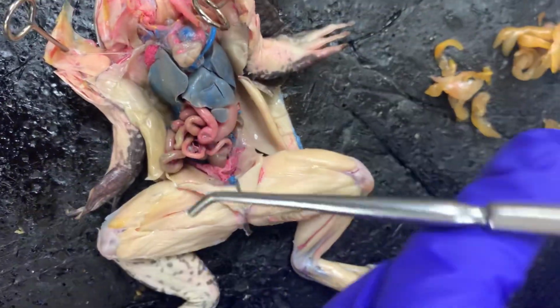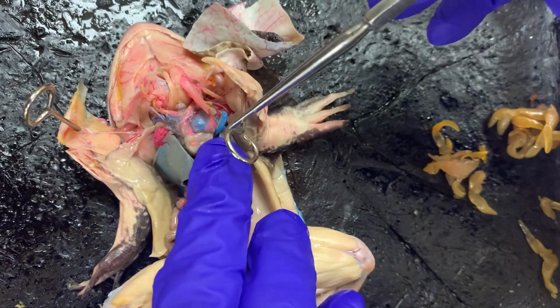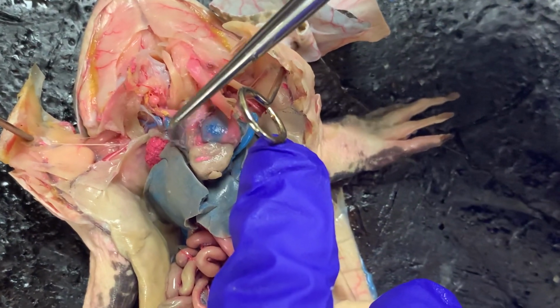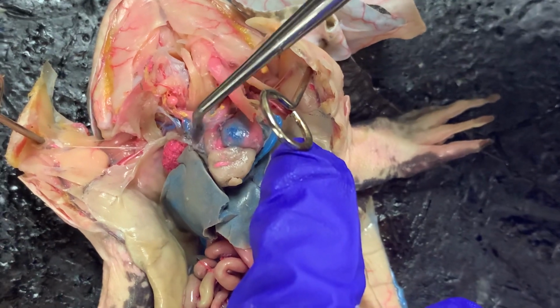Then the conus arteriosus is part of the circulatory system here, and it's to the top left of the heart, that structure right there. That's it.